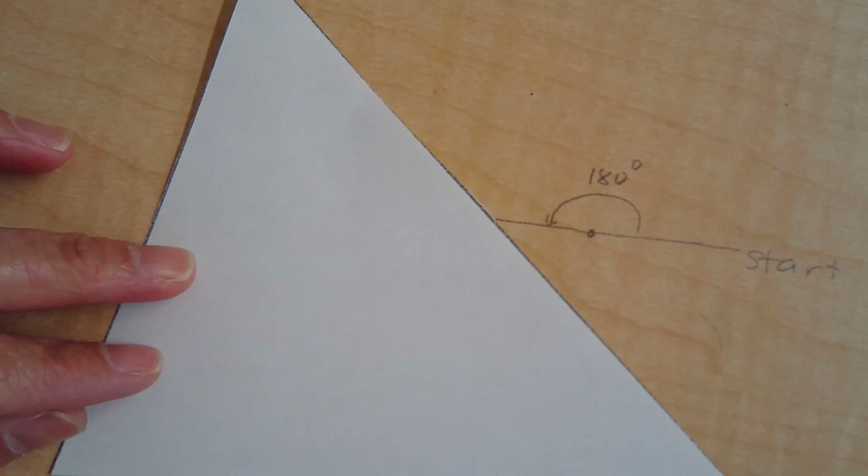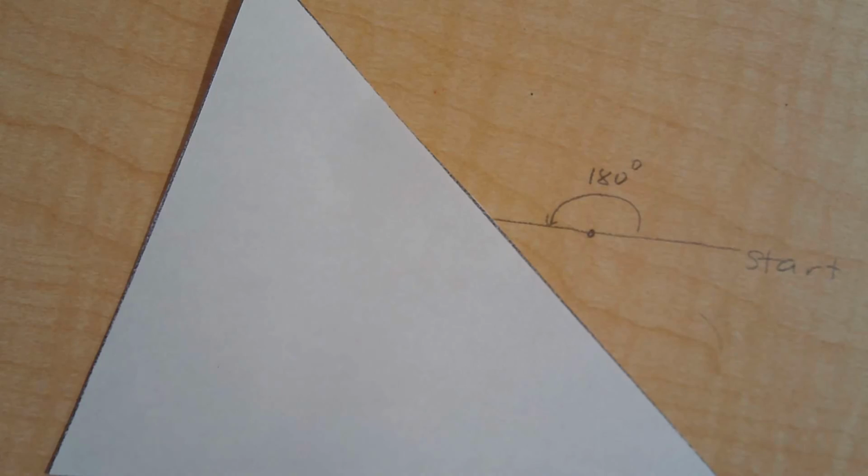So this is the new triangle. It's a lot bigger than the other one.